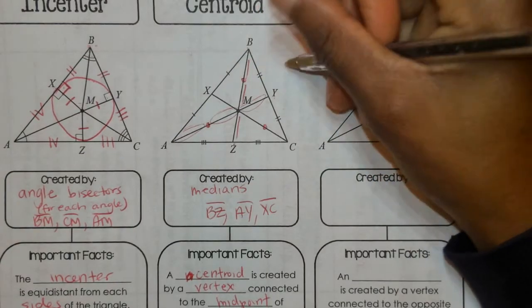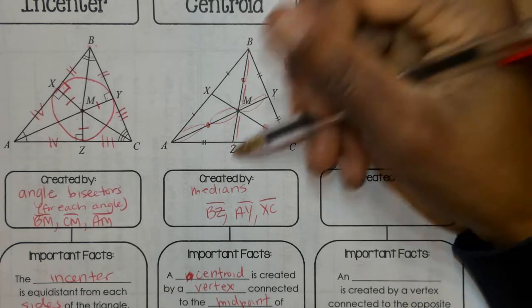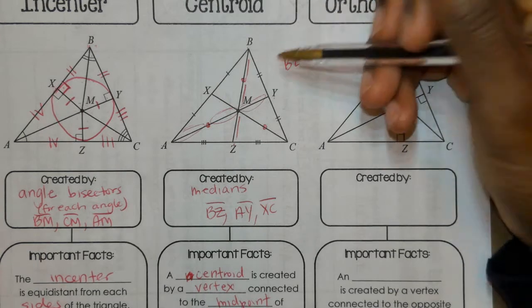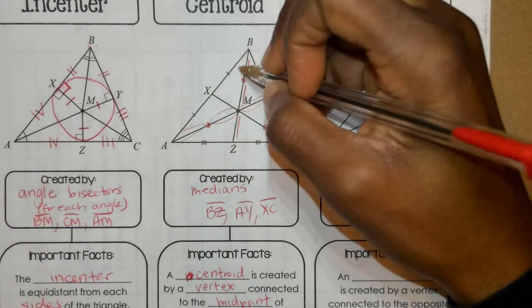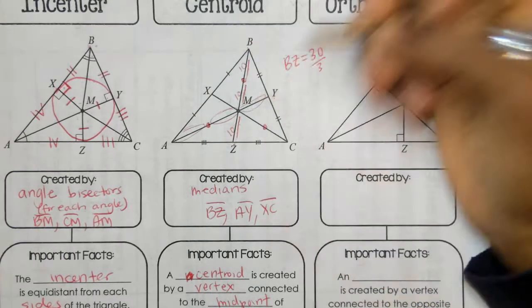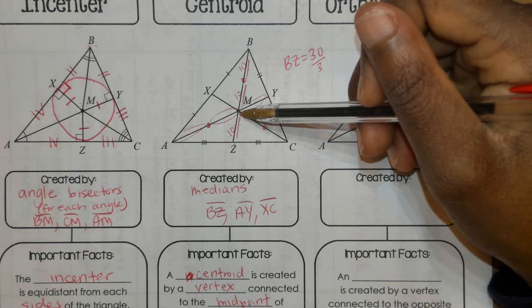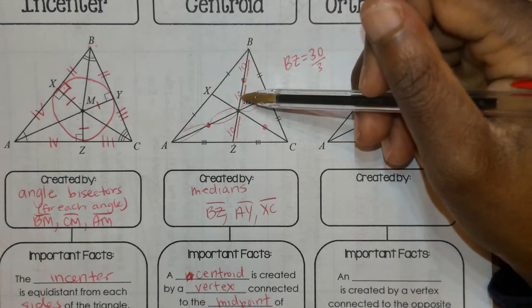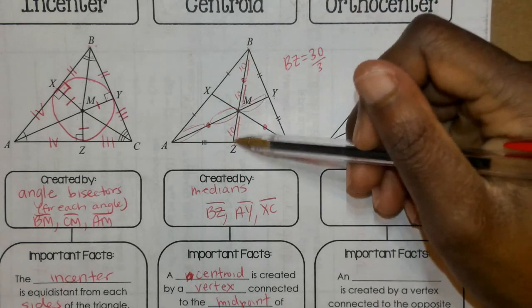So I could give you a measure like BZ is equal to 30. I can say that B to Z is 30 units long. Well, because BZ is divided into 3 parts, you would divide 30 by 3 and say that each of these parts is 10. So then if they asked you for the length of BM, BM is actually encompassing 2 parts, so you would add 2 10s, and that would be 20. MZ is only 1 part, so it would just be 10.